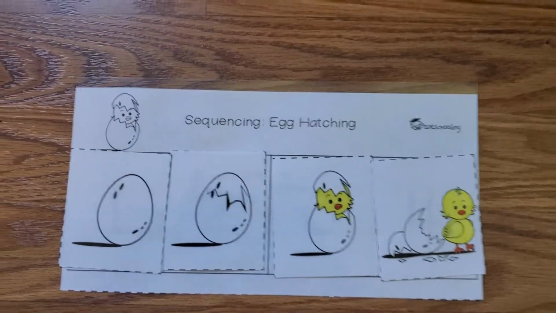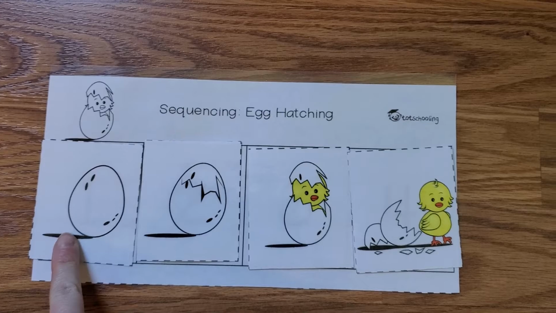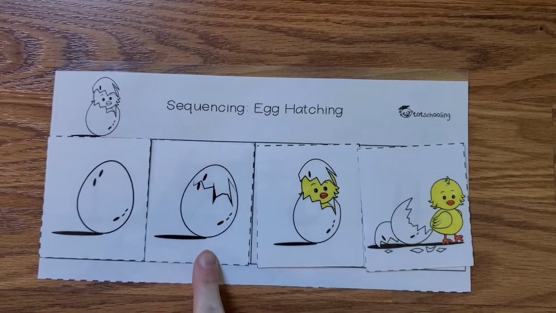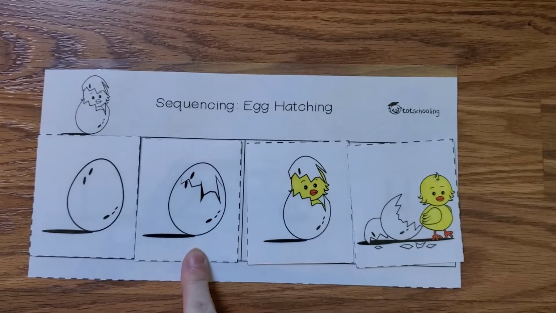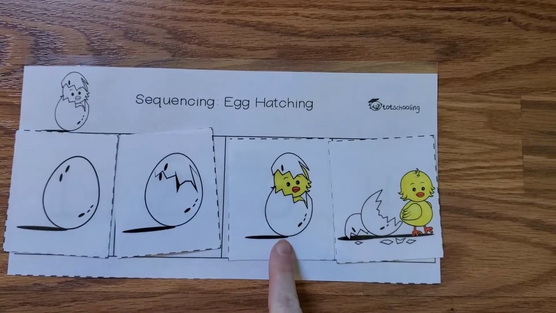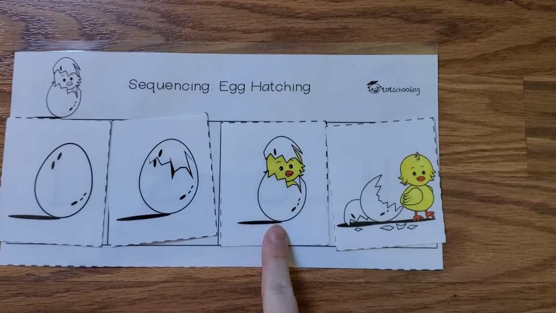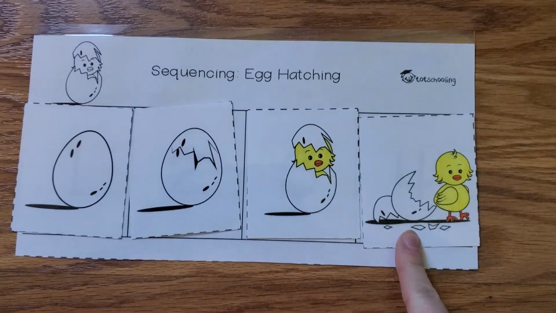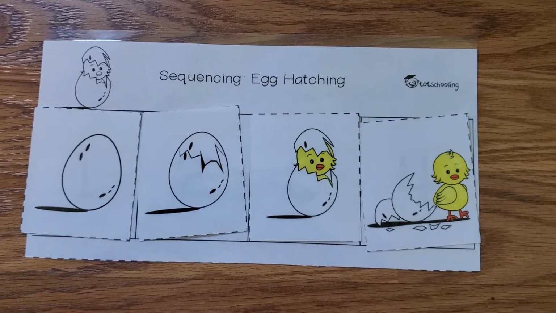We could also say, first, the egg is whole. Second, the egg begins to crack. Third, the chick begins to emerge. And fourth, the chick is completely hatched. Help me with one more.